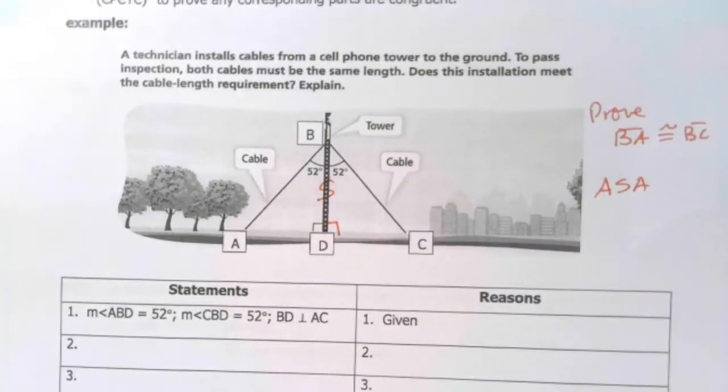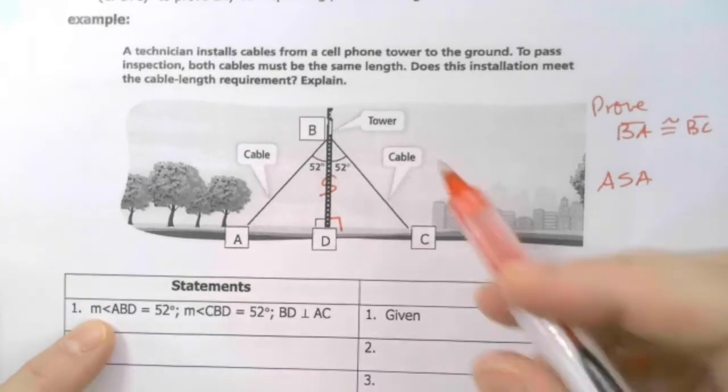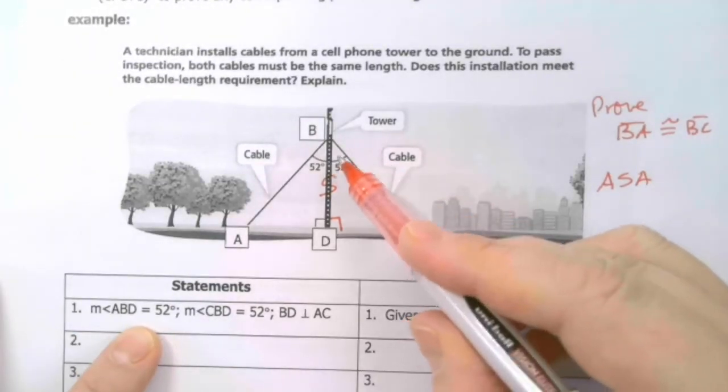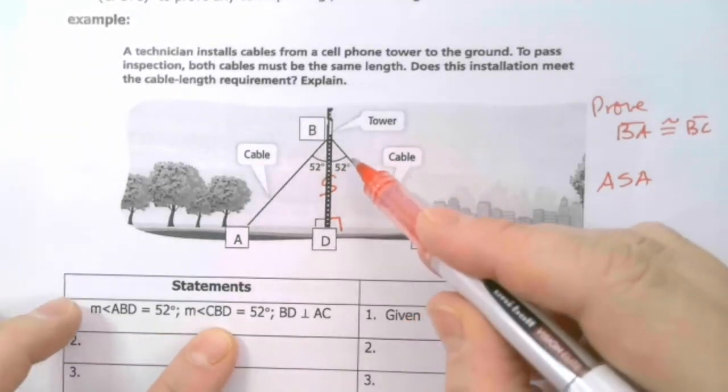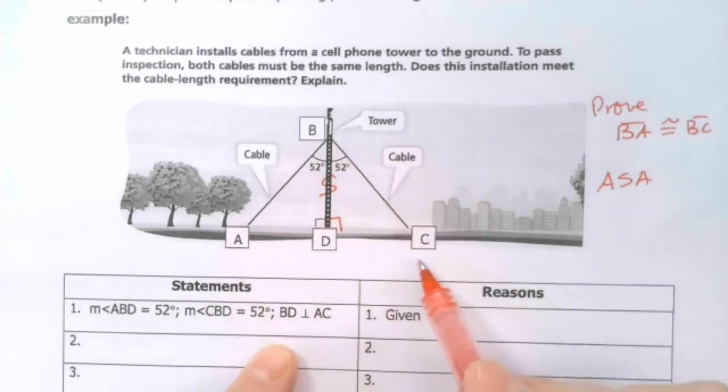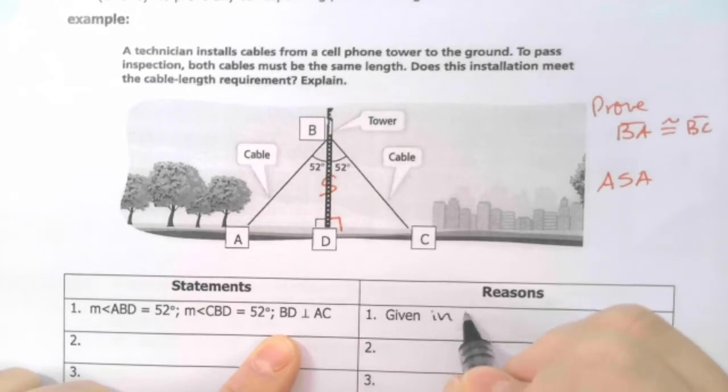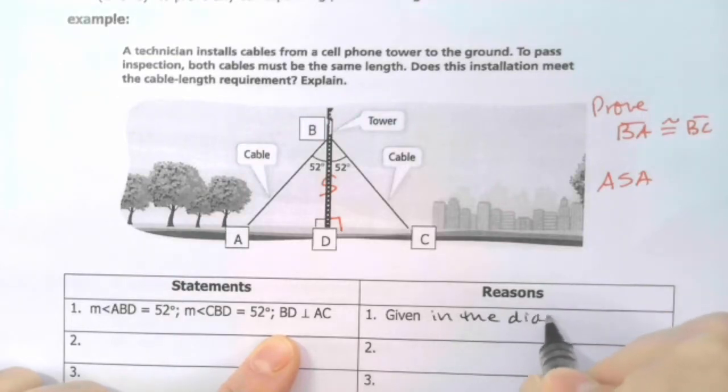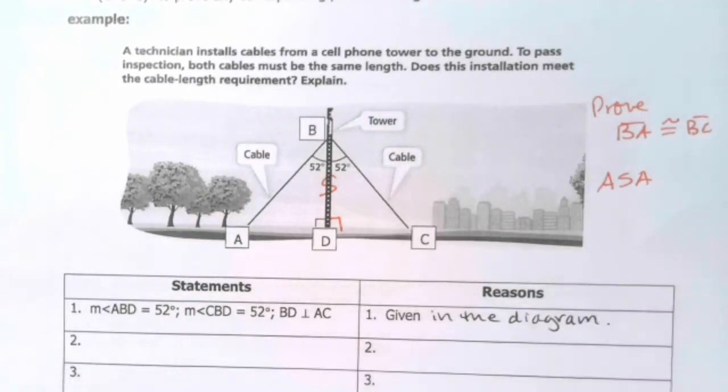Okay, so let's do this. Angle ABD is 52 degrees. Angle CBD is 52 degrees. And BD is perpendicular to AC. That's given, and we would say given in the diagram. It wasn't listed as a given, it was given in the diagram.